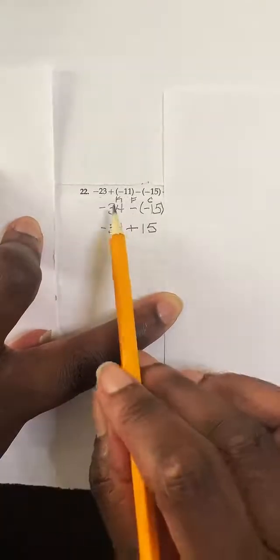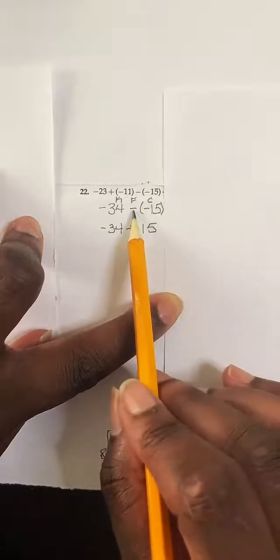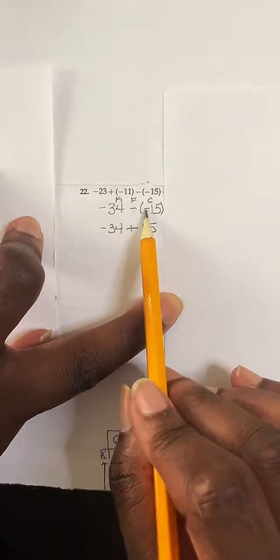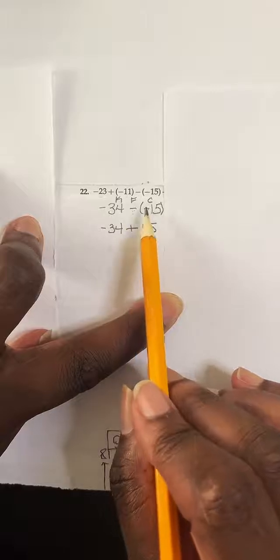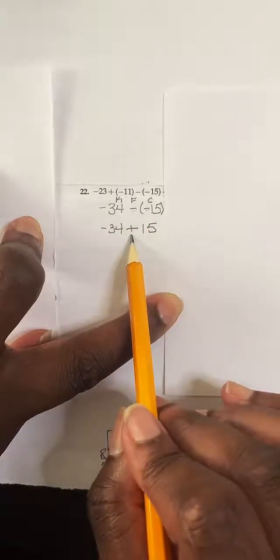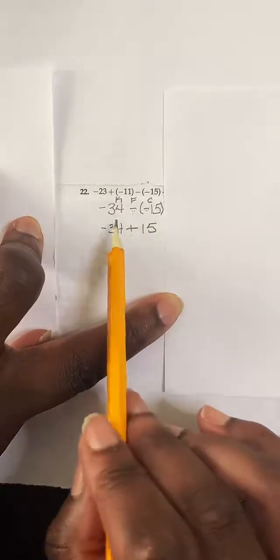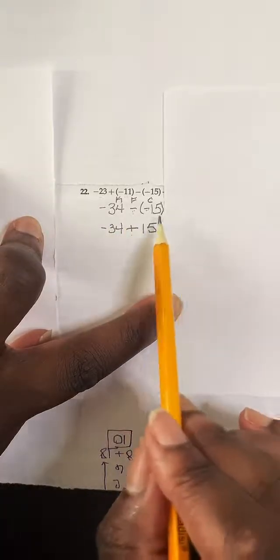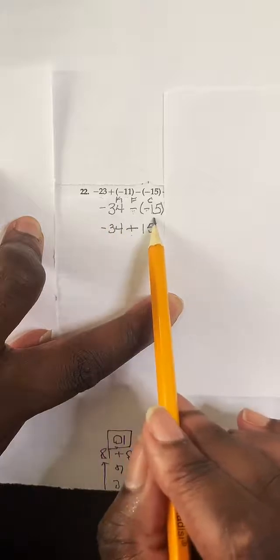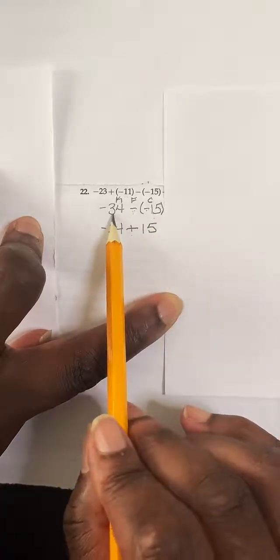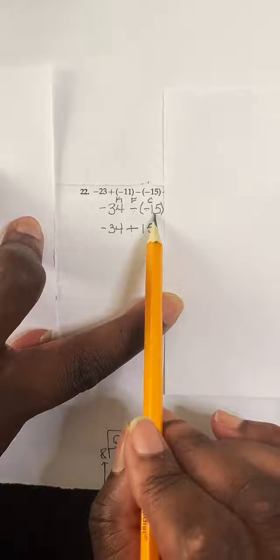And if you don't like the KFC, if you remember that a negative and a negative, this is multiplication right here. So you can say a negative times a negative gives me positive if you remember your rules. The reason why I do the KFC is because people will look at this and say, oh, my answer is negative 49. But that's not it. You're not saying negative 34 minus 15.